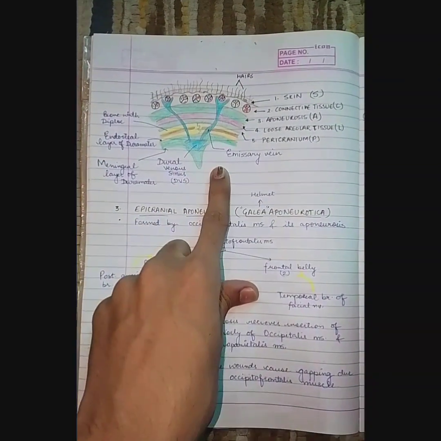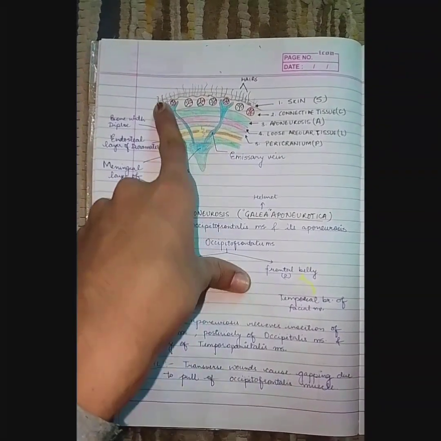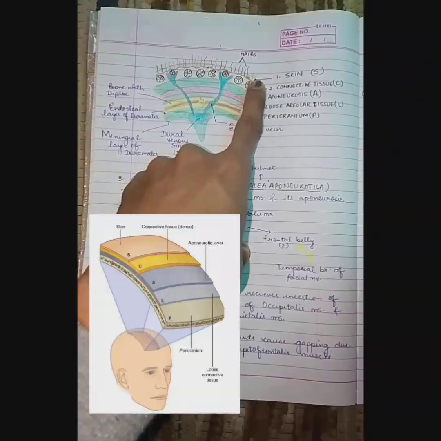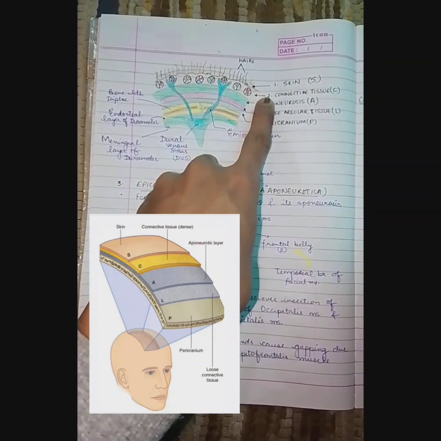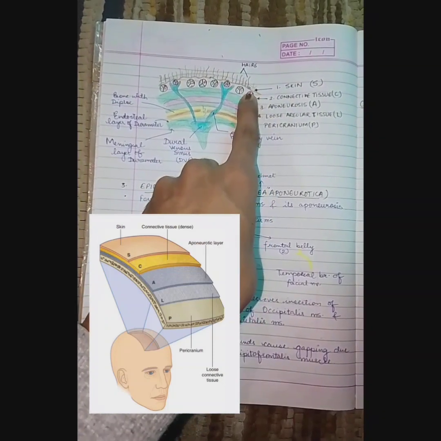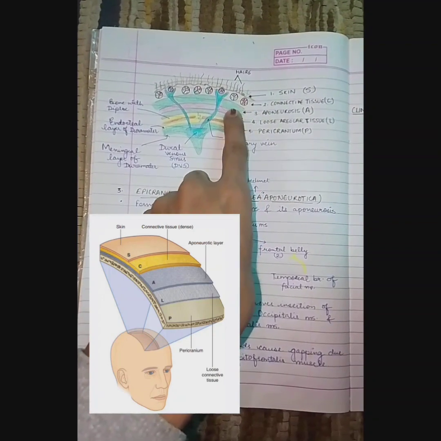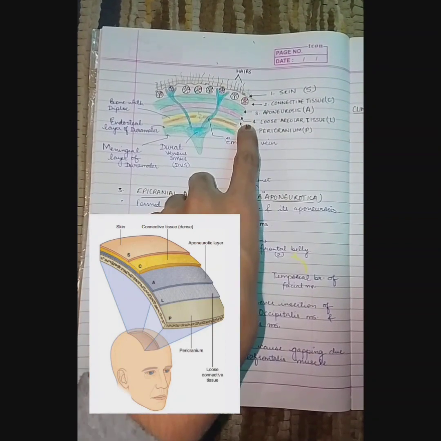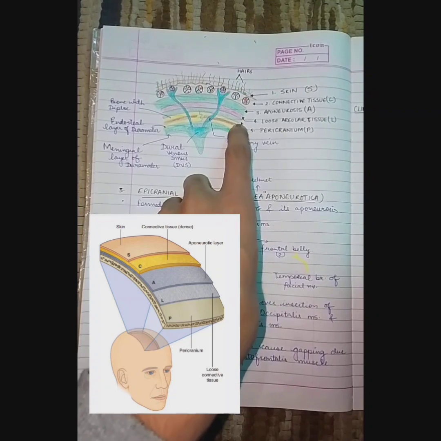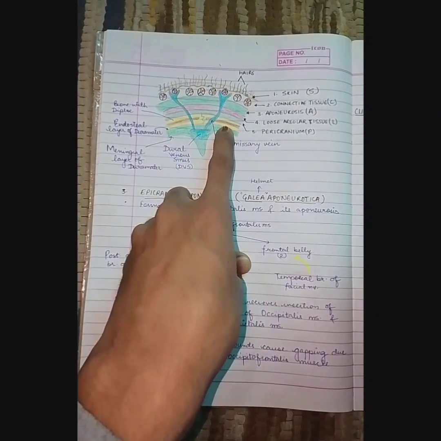This is the diagram which you have to make for this scalp. Starting with the first layer, that is the skin with hairs. Second layer is the connective tissue that contains a large number of blood vessels. Third layer is aponeurosis. Fourth layer is loose areolar tissue. Fifth layer is the pericranium covering the cranial vault.